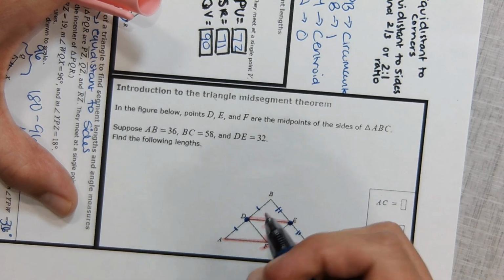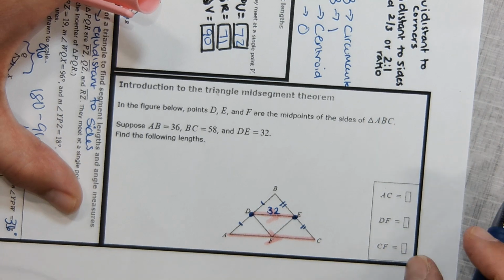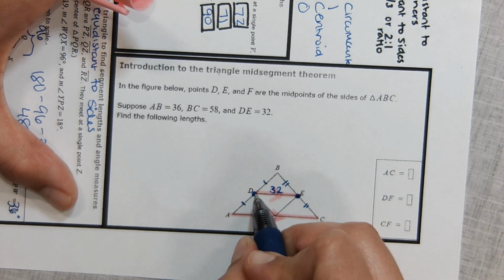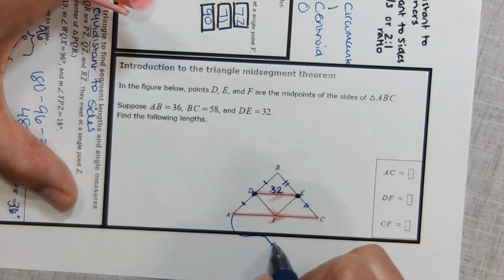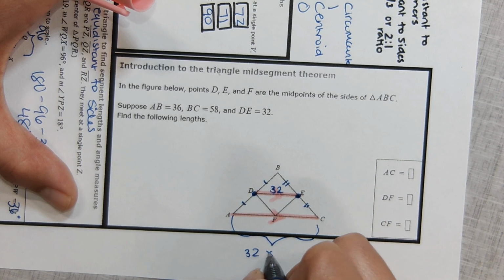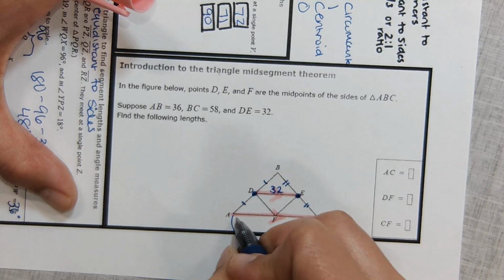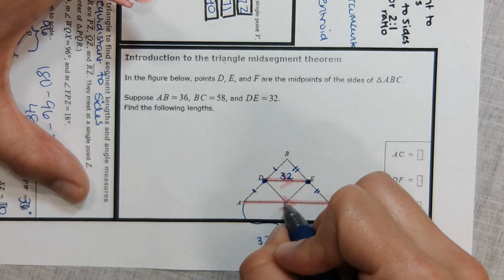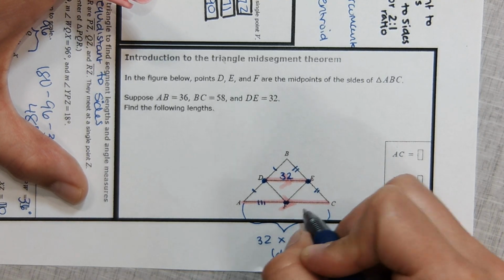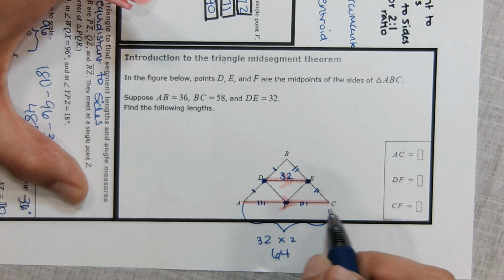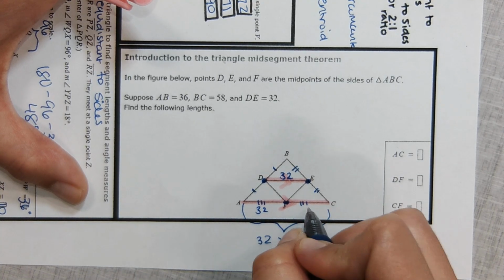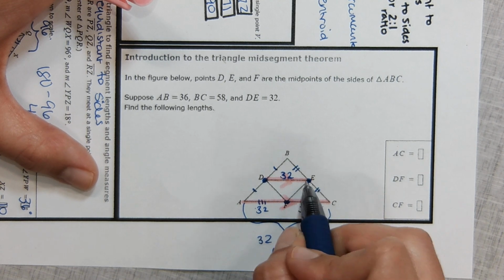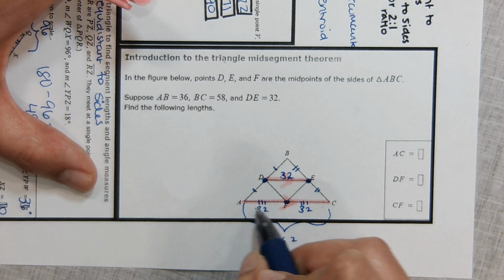So it says here that DE is 32. And then the midsegment is half of the length of the side it's parallel to. So if this is 32, then this here would be 32 times 2, which is 64. So this whole thing is 64. But this here is also a midpoint here. So like this is the same length as this. So each part of this would be half of 64, which is 32 and 32. So essentially all three of those segments are the same. But the whole concept is the midsegment that's parallel to this base is half of the length of this.